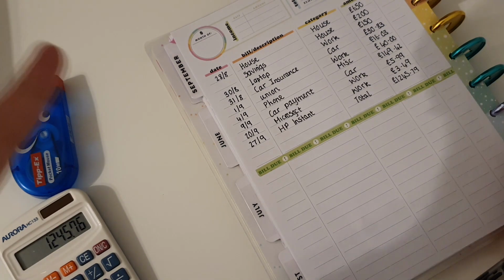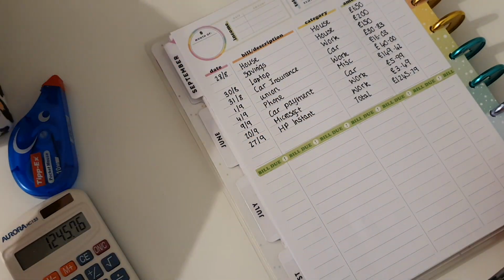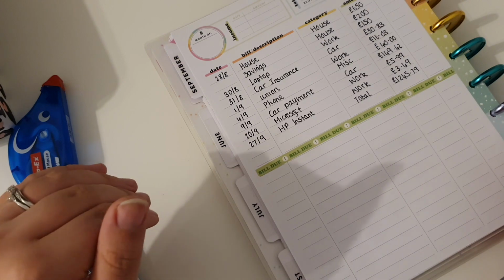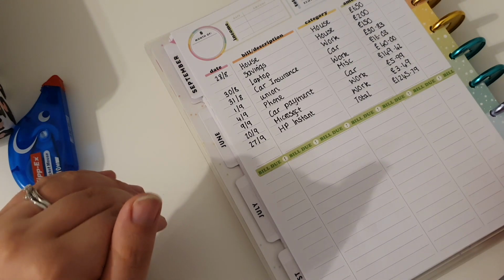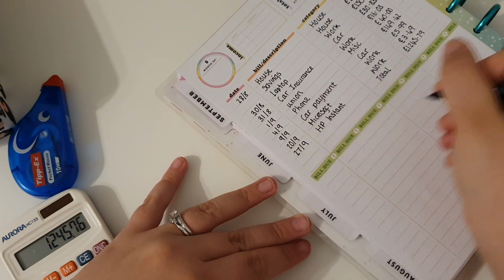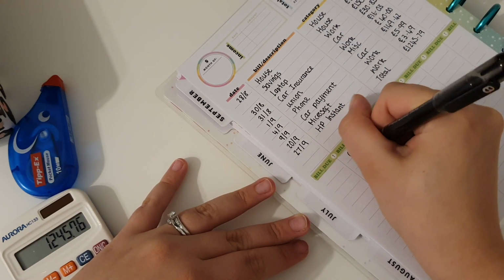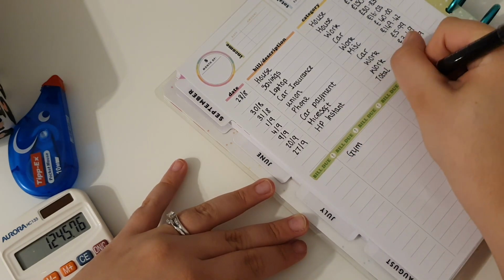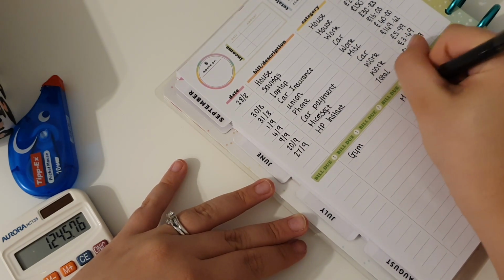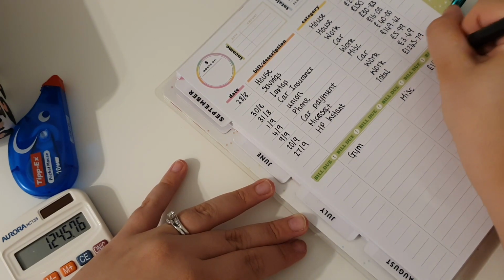It's just gone out, which is really frustrating because I was really hoping not to pay that bill, but it has been paid. So I'm just going to make a note here and just put gym, and I'll put it under miscellaneous, and it is a little less. It's 19.50.